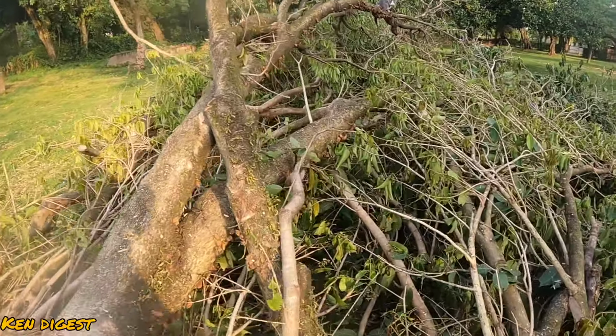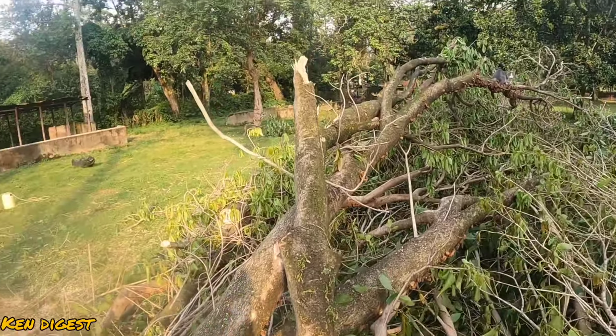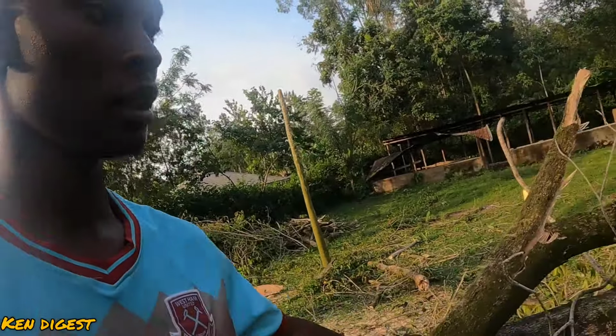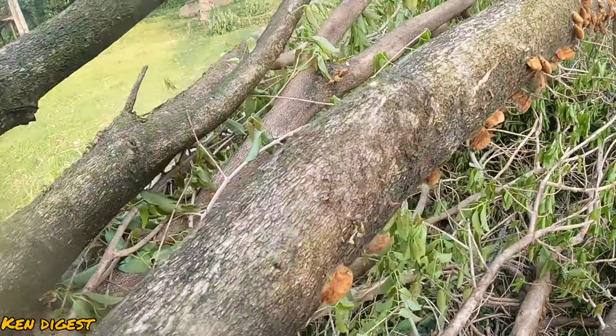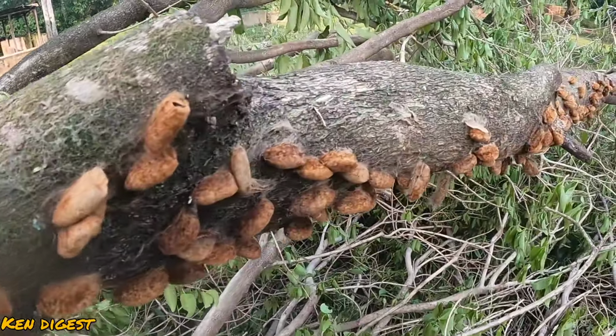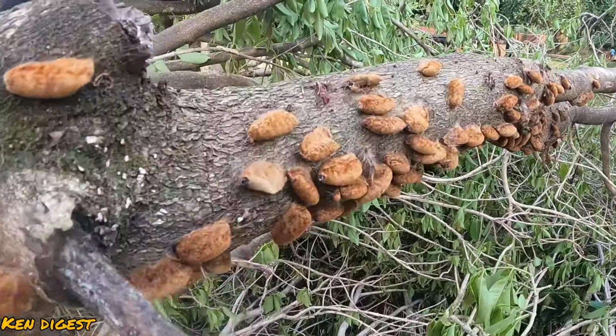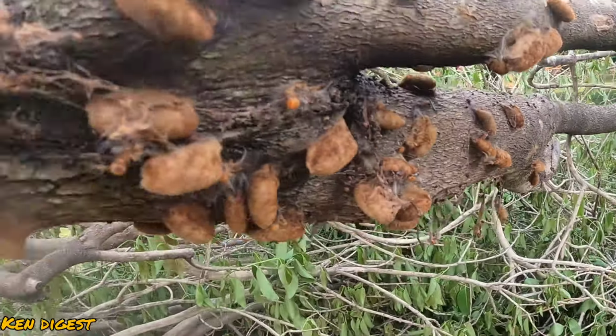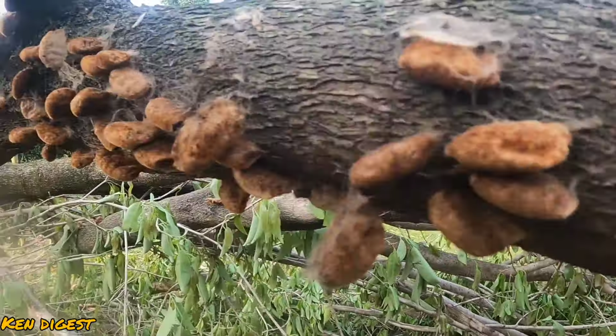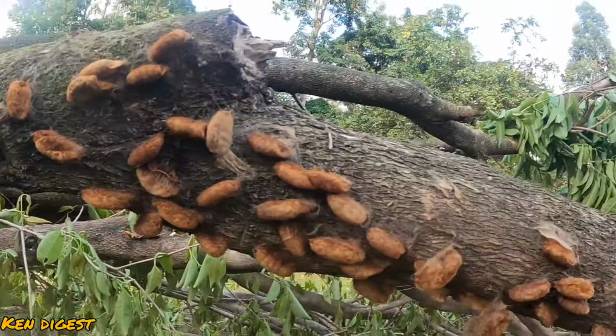And the main reason why we chose it in the compound was because of the pest. There was some pest that affected it, and I even showed you in the morning, you see those type of pests. Yes, they are all over. So these are the pests. There are so many. This is just one branch. Yes, so we decided to cut it.